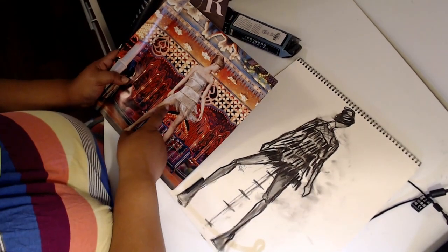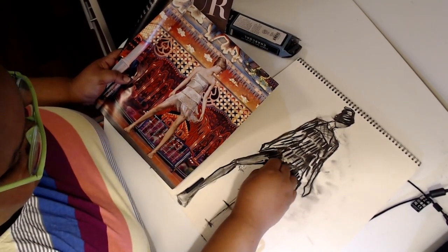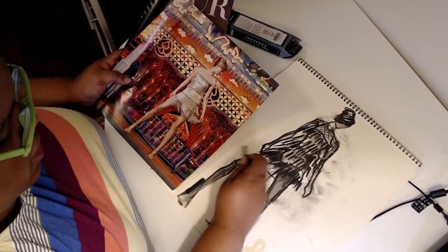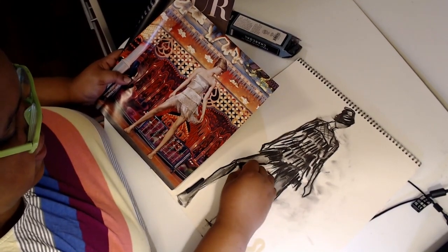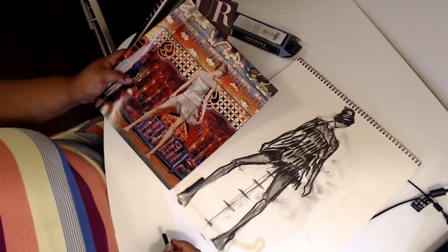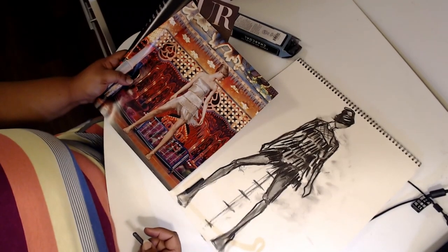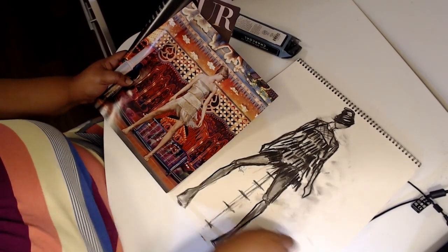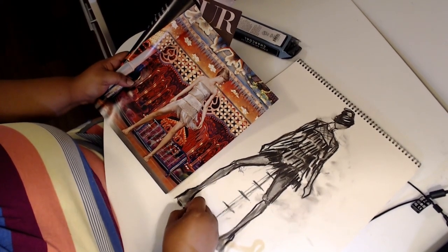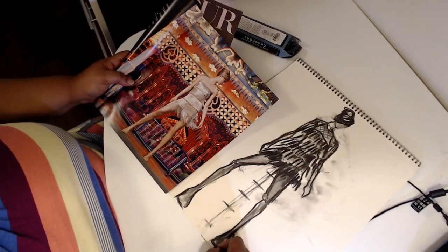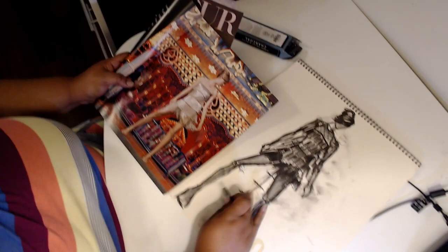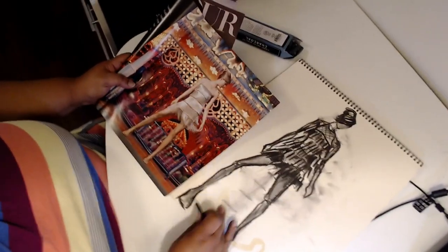You can also practice shading, so I can see that the inside of her leg is a little bit darker, and I can just kind of blend it in here. One of these legs is a little bit off, probably this one, because it looks a little disjointed, but I mean, I'm okay with it. It's not about perfect, it's about stylizing to find your unique style. I can get rid of all this guideline and erase that.